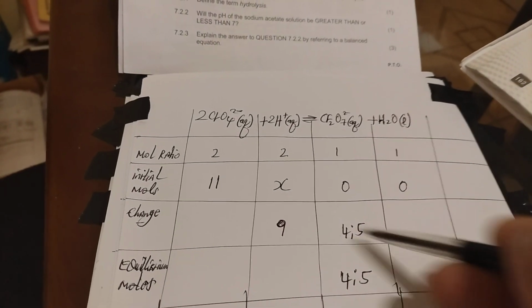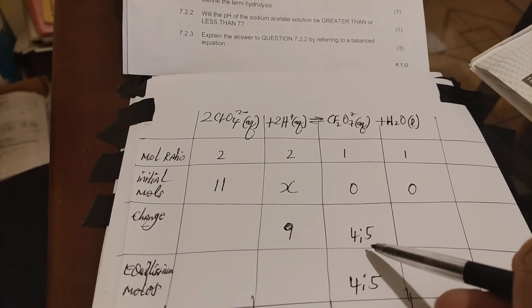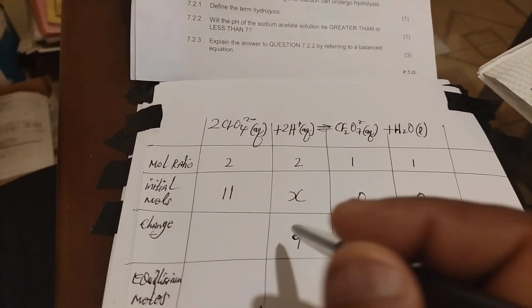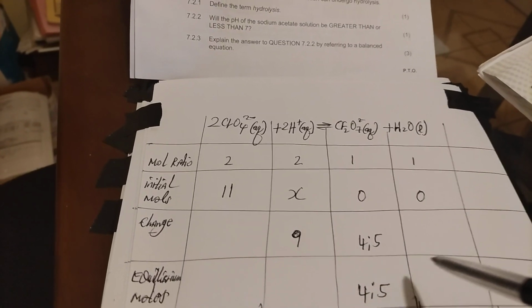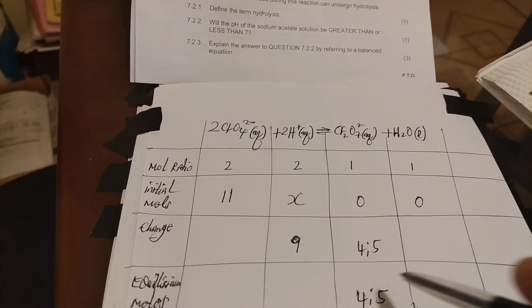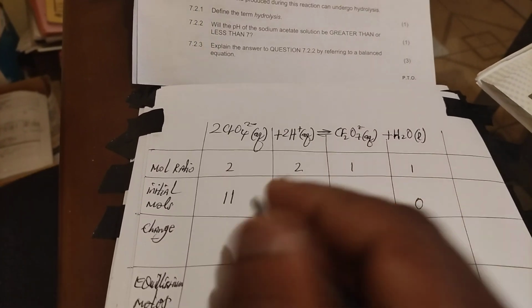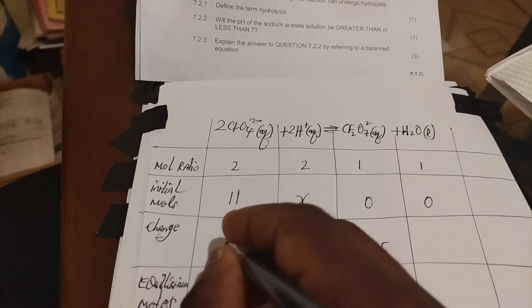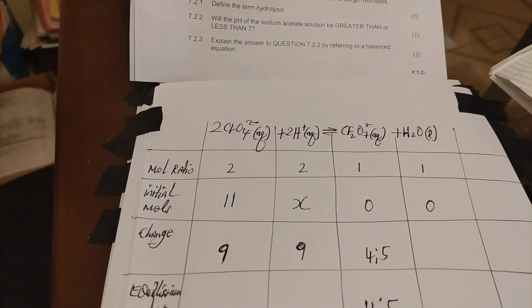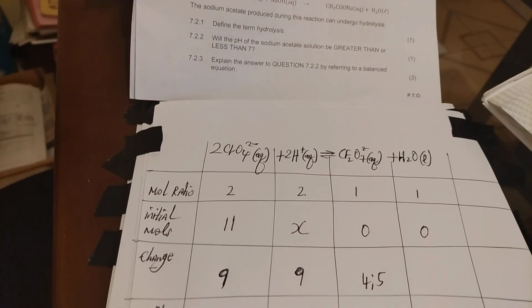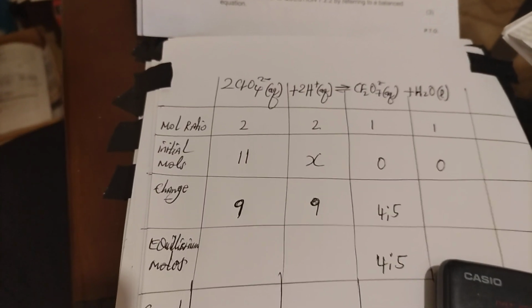Remember, it's the ratio 1:2, so which means that for every 1 mole of this, then we have 9 moles of the hydrogen ions. So it's 4.5 times 2. That's what 1:2 means. Then this one is also 9 as well. Now, then of course we need to work this out to get the moles at equilibrium.